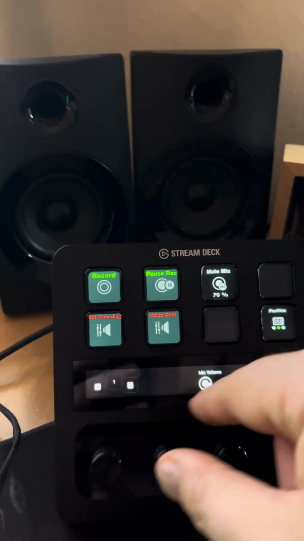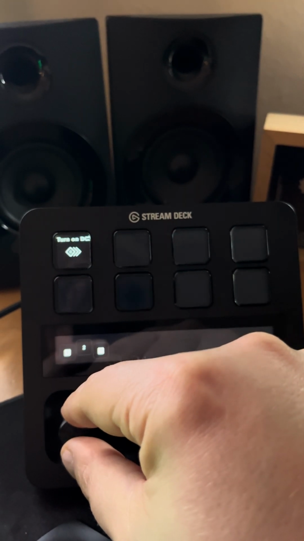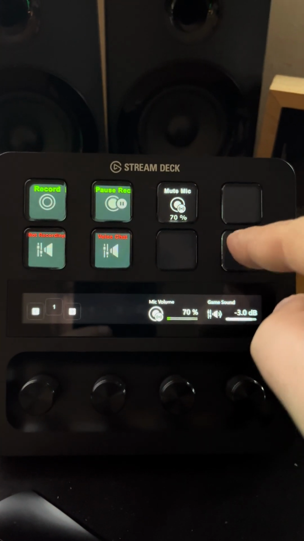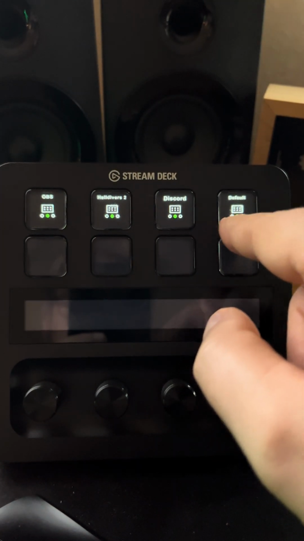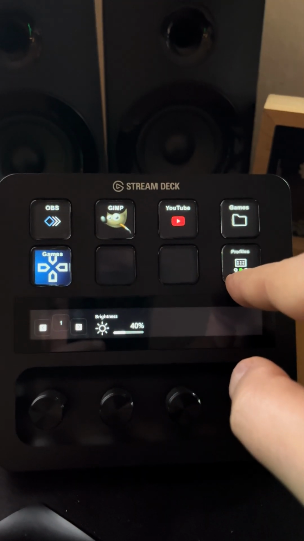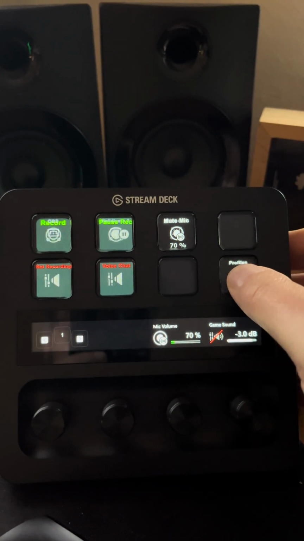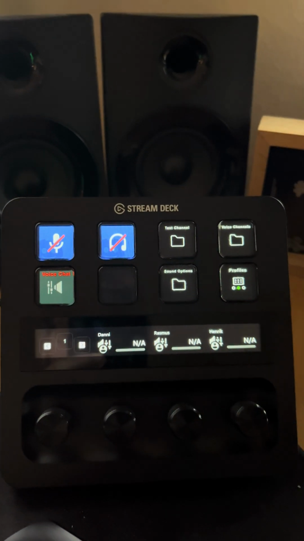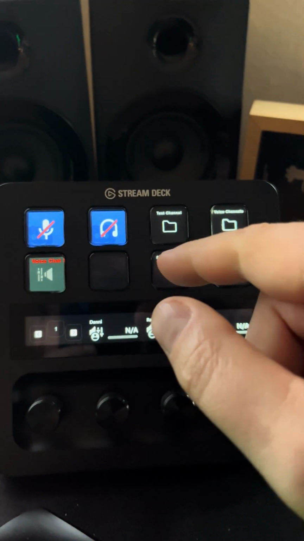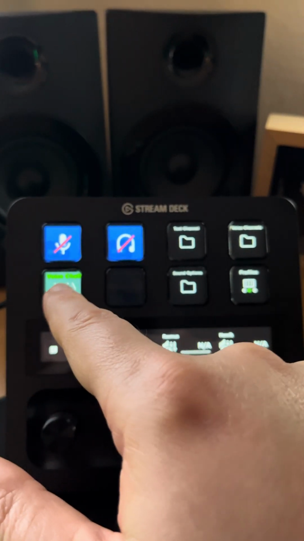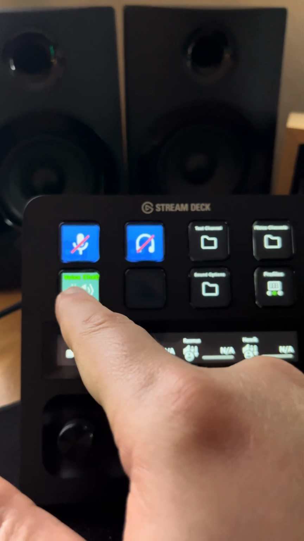And again, you can set multiple pages up. I only have 2 pages so far for OBS. I also have this profile button, which can take me back to the default profile, the OBS profile, which we just saw. I have the Discord profile, and this is also extremely cool because this button is the same that I have on OBS called voice chat.